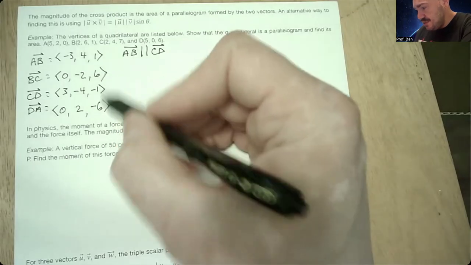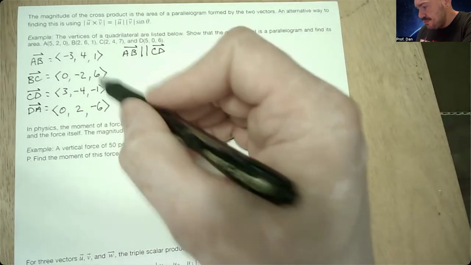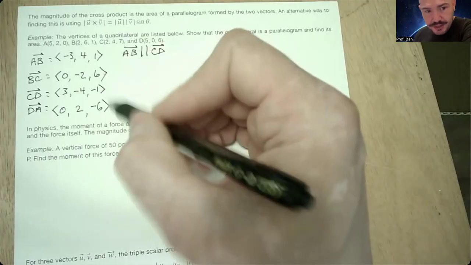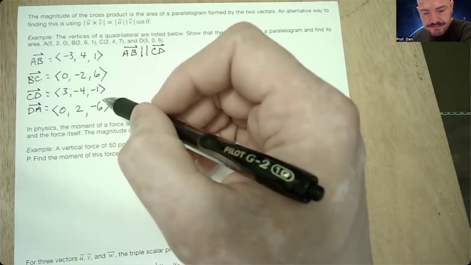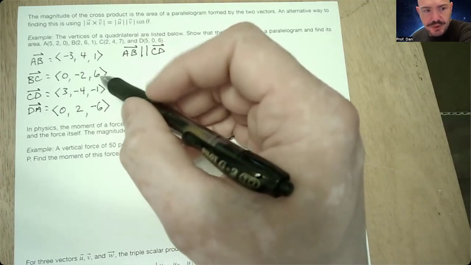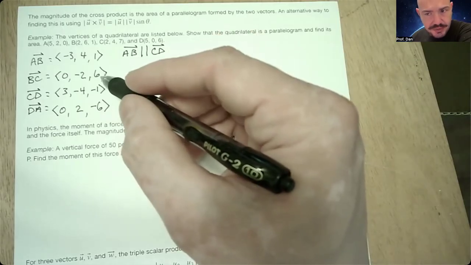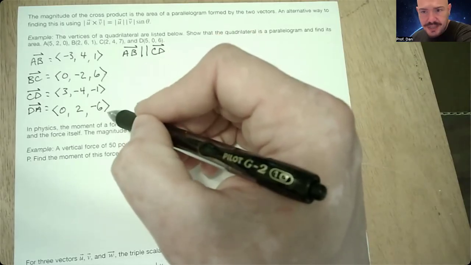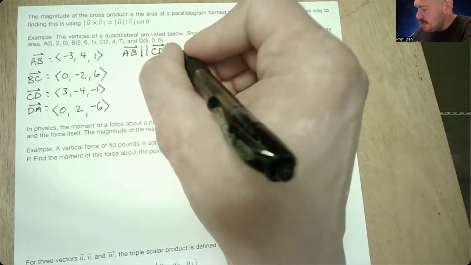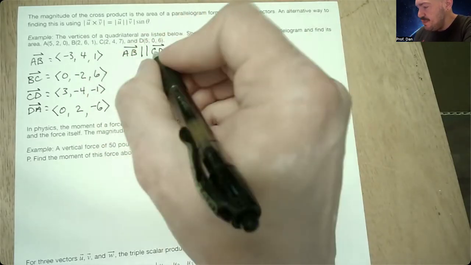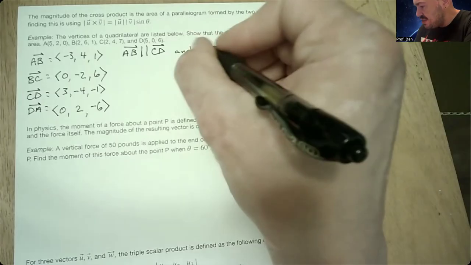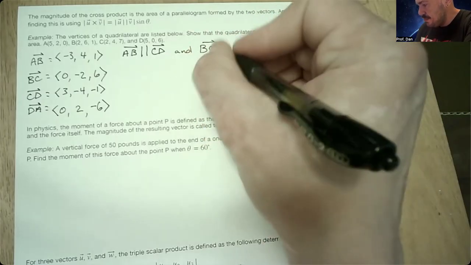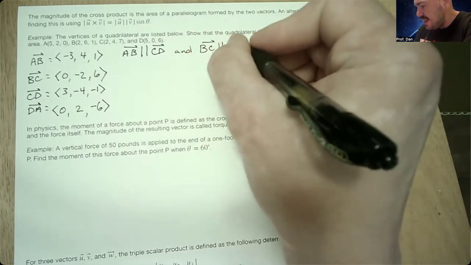Now look at the remaining two vectors. Are these scalar multiples of each other? Yes. If I multiply BC by -1, I get DA. So in addition to AB parallel to CD, we get BC is parallel to DA.